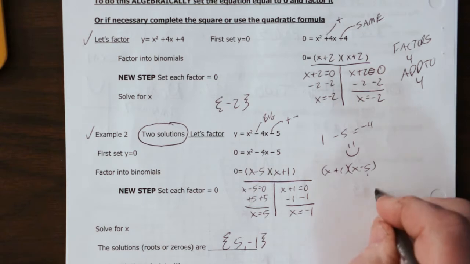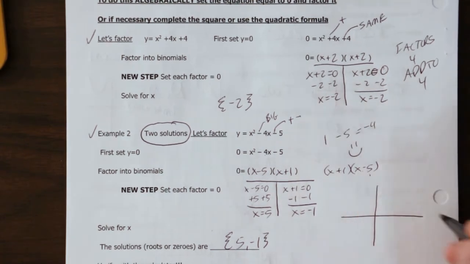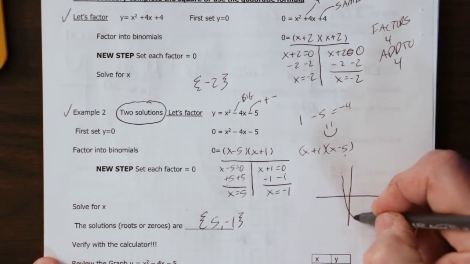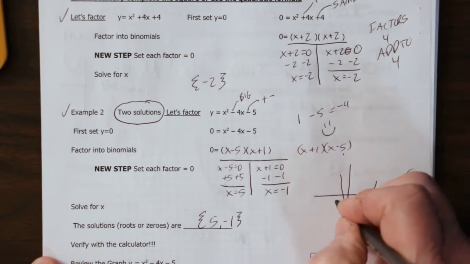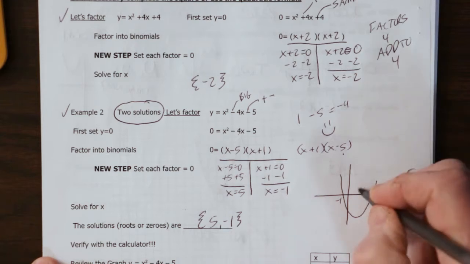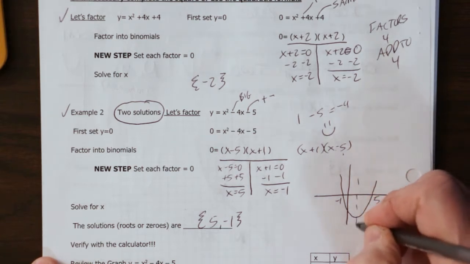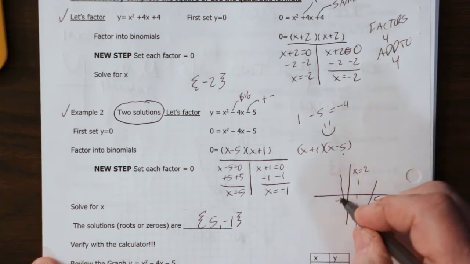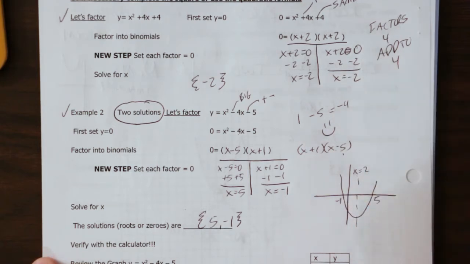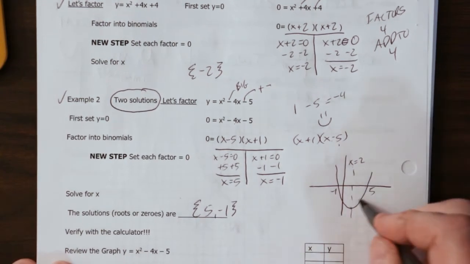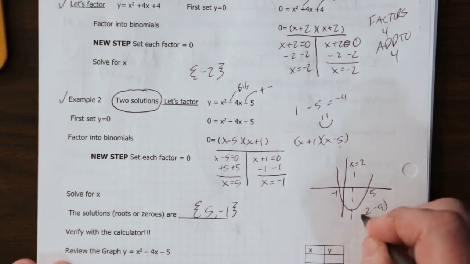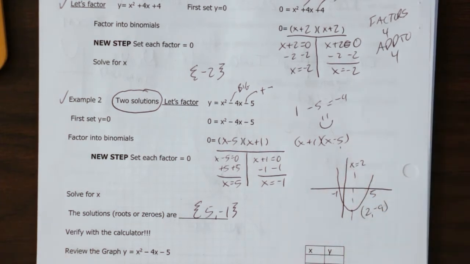So if we want to graph this, it will look something like this, obviously not to scale. It goes through -1, and it goes down, and comes back up through 5. So -1 would be here, and 5 would be there, which would mean that my axis of symmetry would be right in the middle of that at x equals 2. Halfway between -1 and 5 would be x equals 2. And if you really want to get technical on it, this vertex would be at 2, negative 9. You don't believe me? Put it in your calculator and see what you get.